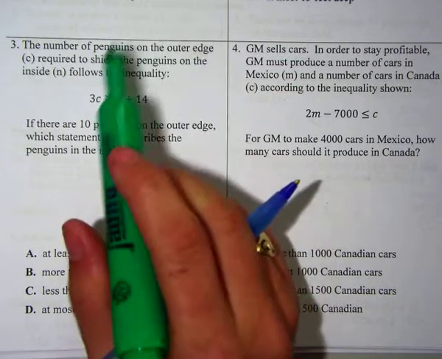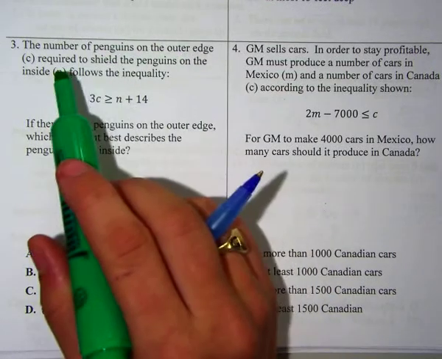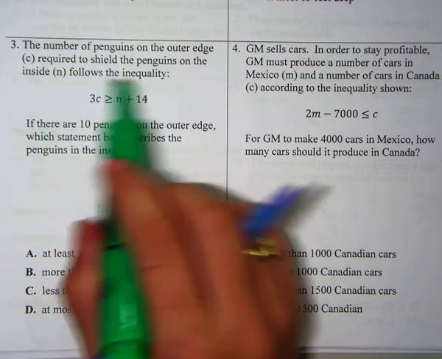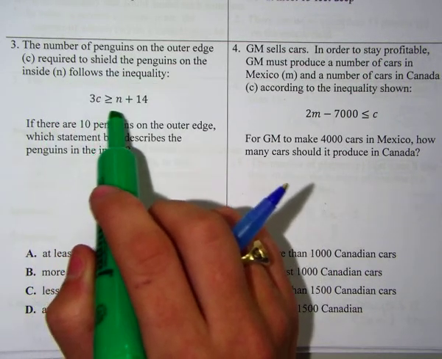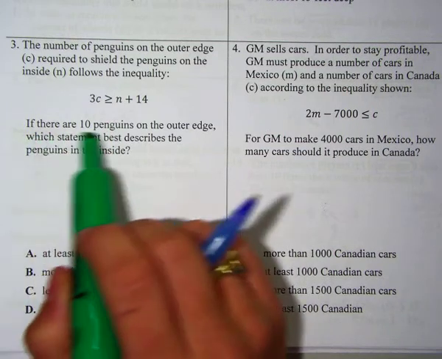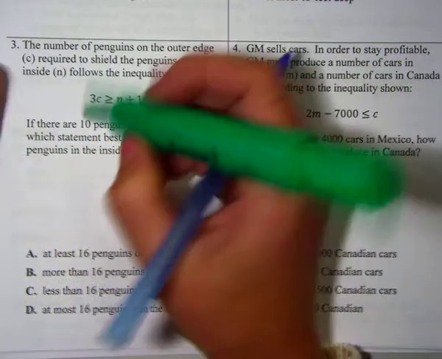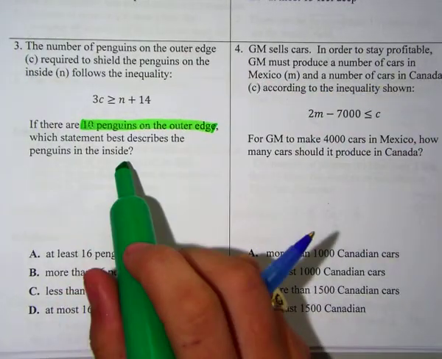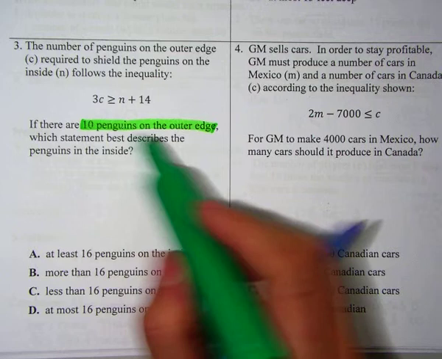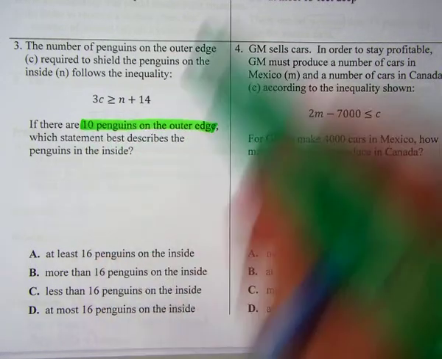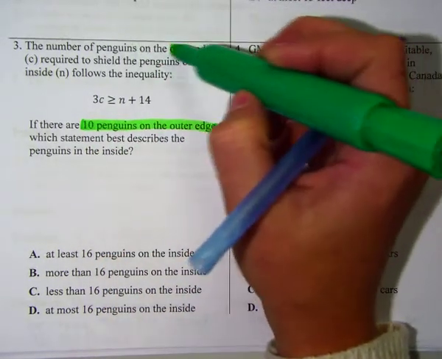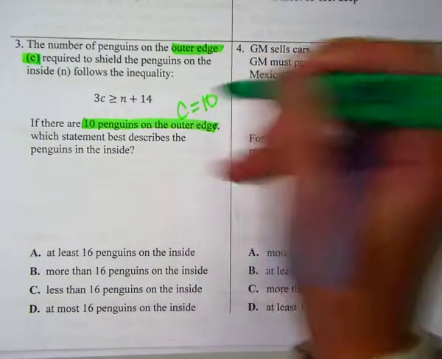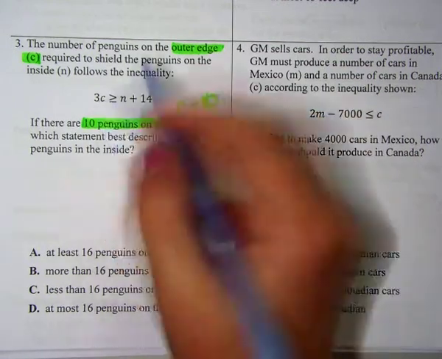The number of penguins on the outer edge, C, required to shield the penguins on the inside, N, follows the inequality 3C is greater than or equal to N plus 14. If there are 10 penguins on the outer edge, which statement best describes the penguins on the inside? So I need to go back and figure out outer edge is what variable? The penguins on the outer edge, C. So C equals 10. Take 10 and substitute it in.